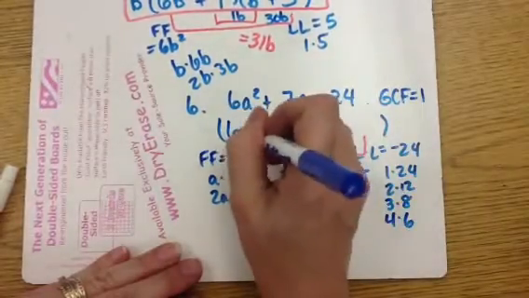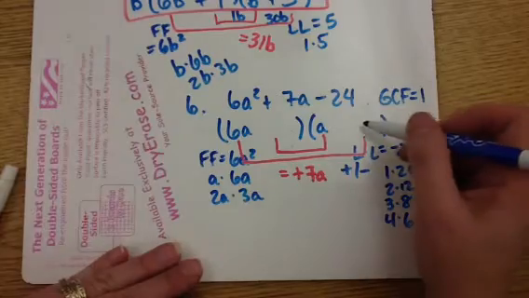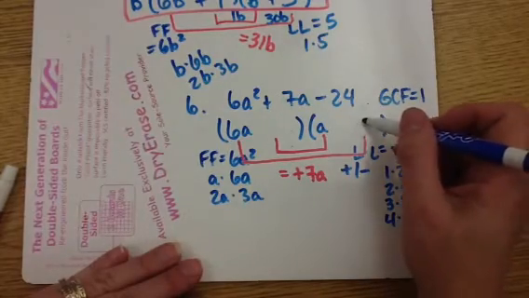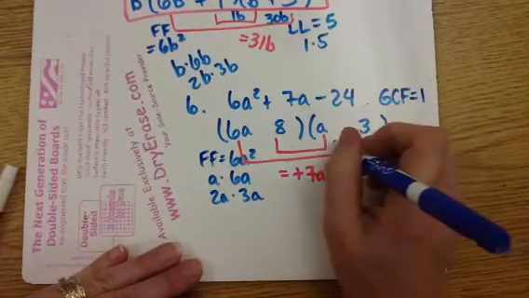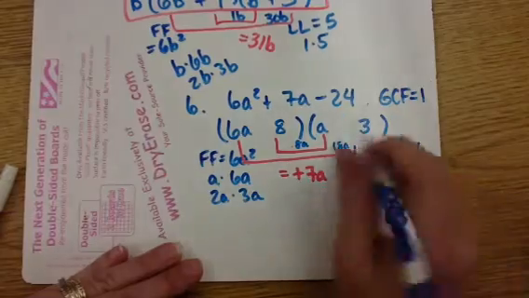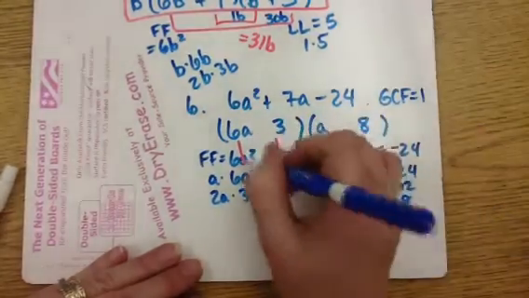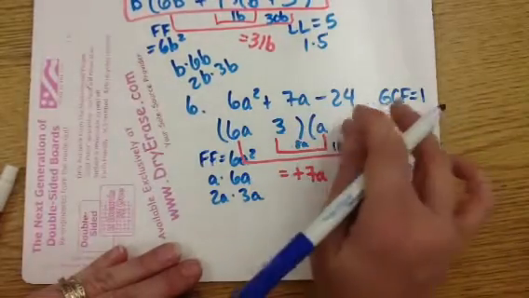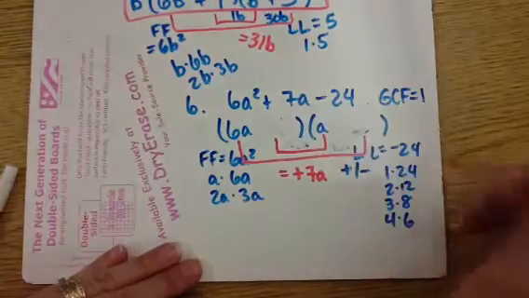So let's start with 6a times a. How about 3 here and 8 here? That would be 18a and 8a. The difference there is 10, so that's not going to work. What if I switch them and make it 8 and 3? 6 times 8 is 48. That's already too big, so 3 and 8 won't work with 6a and a.